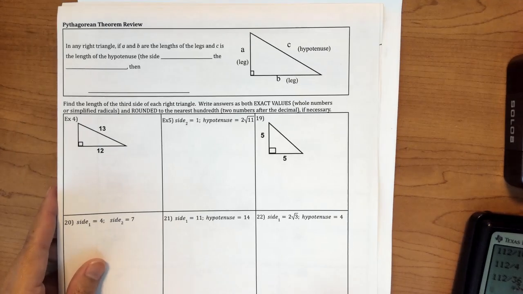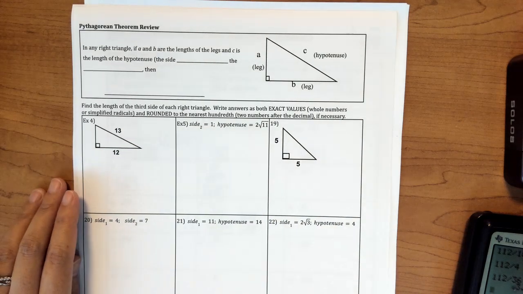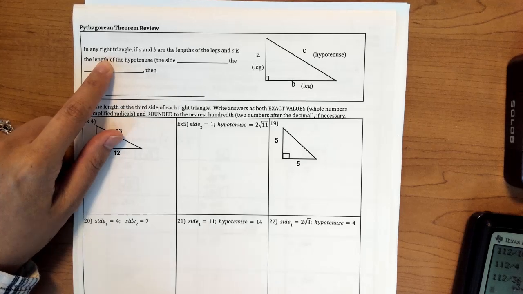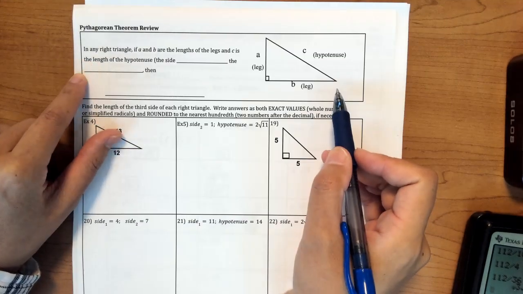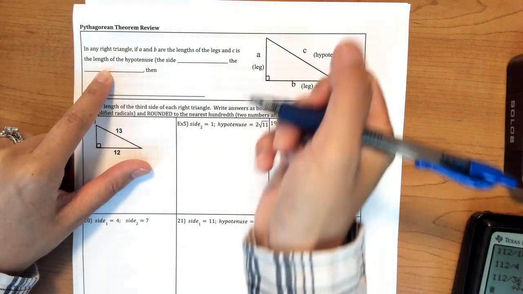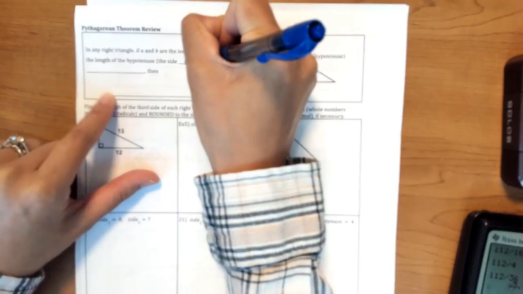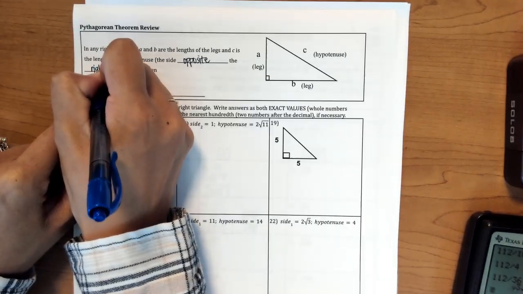Let's move on to reviewing the Pythagorean theorem. Before we begin, please remember that the Pythagorean theorem only works for right triangles, and A and B have to be the lengths of the legs, and C is the length of the hypotenuse. The hypotenuse, in case you forgot, is the side opposite the right angle.